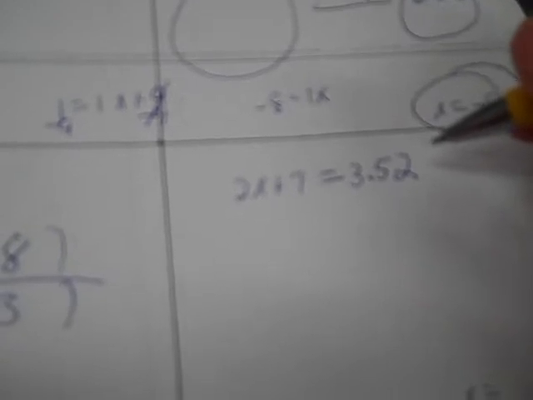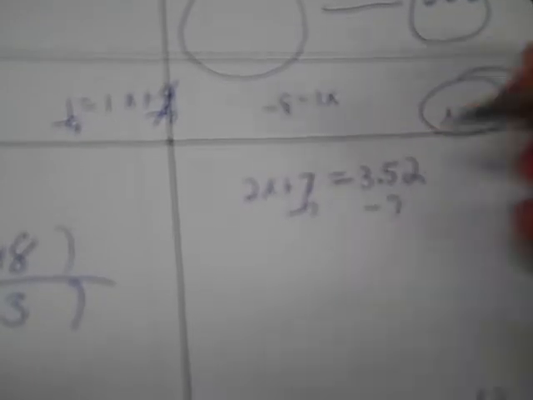So for some of you saying, how do I punch it in my calculator? Well, how about you do it along with me and you'd learn it, okay? Minus 7, minus 7.